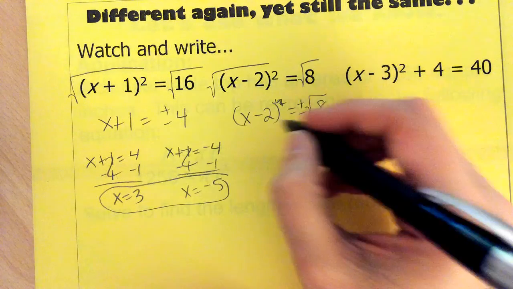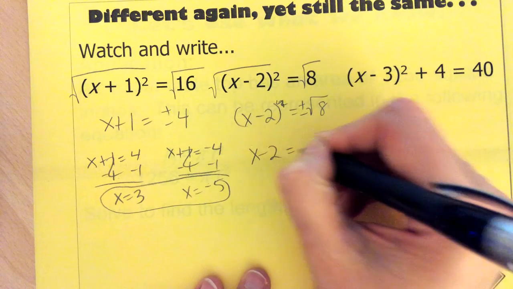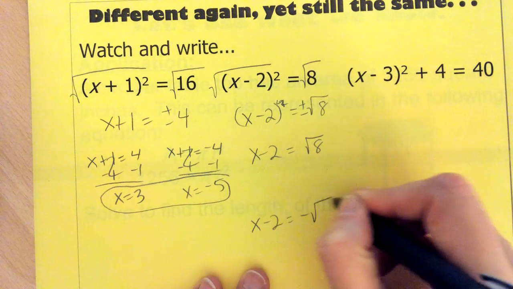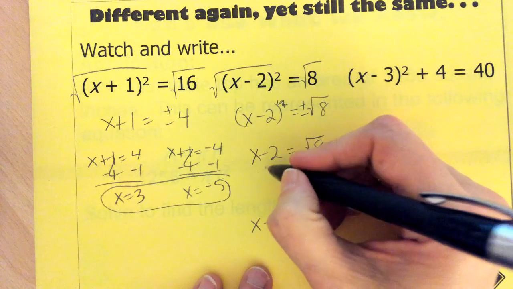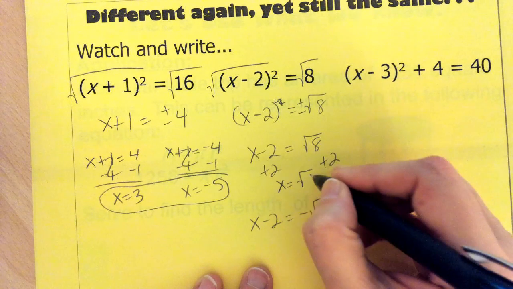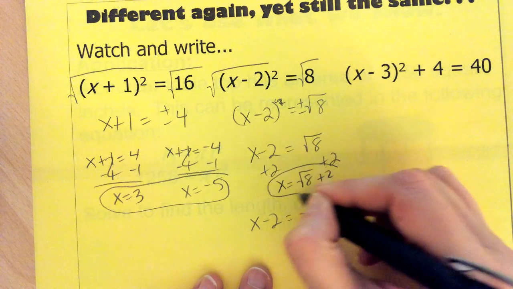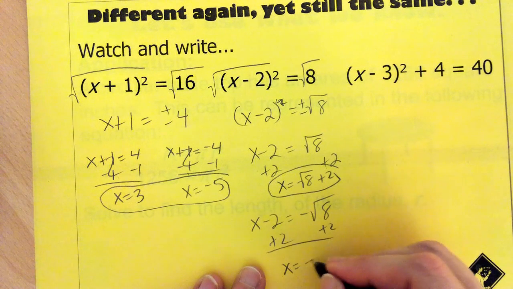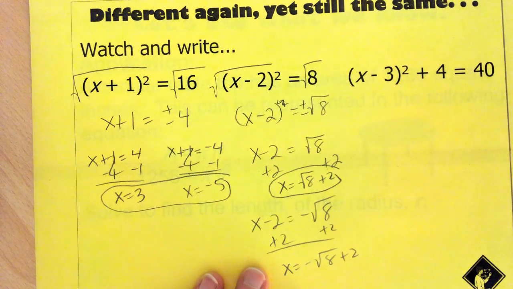So I'm going to still set up two equations. x minus 2 equals square root of 8, and x minus 2 equals negative square root of 8. Okay, I'm going to add 2 to both sides. For this one, I get x equals square root of 8 plus 2. For this one, I get x equals negative square root of 8 plus 2.